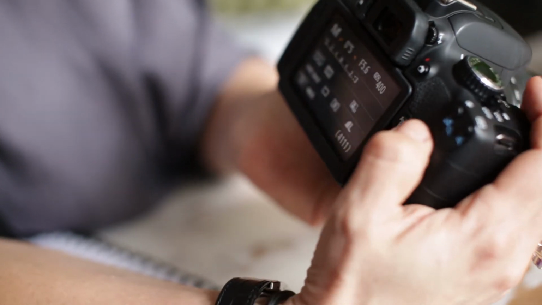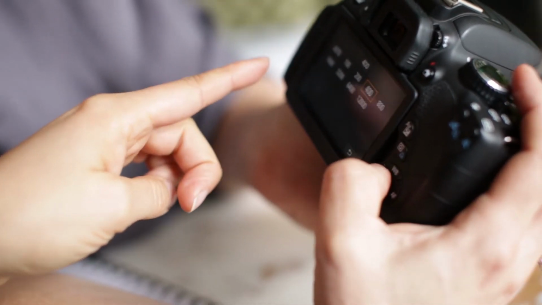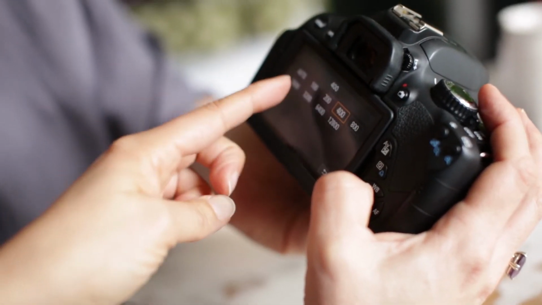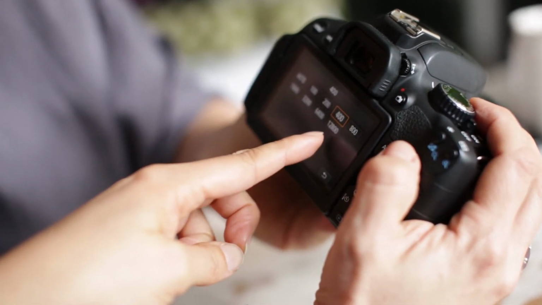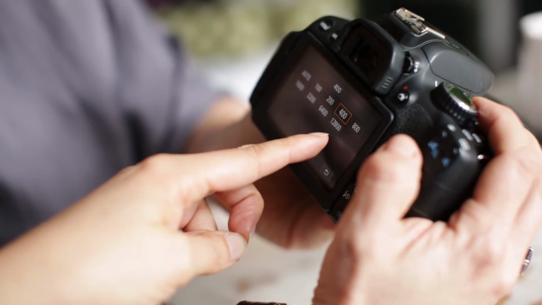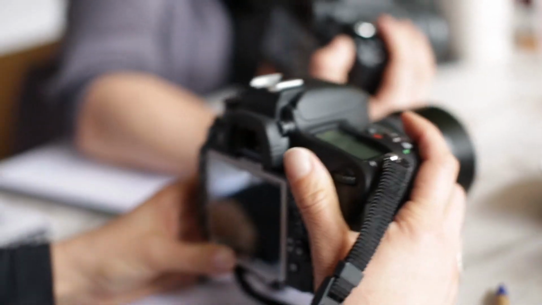Go back a step for me. What you want to do is identify the range that you've got. This camera body goes from ISO 100 to ISO 12,800. So that's quite fast. In a dark setting, if it was pitch black outside, you would turn it right up to the top.